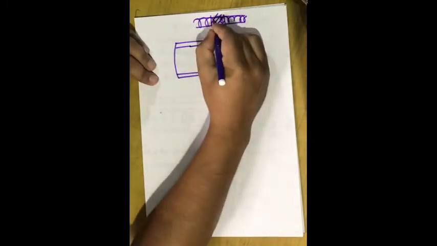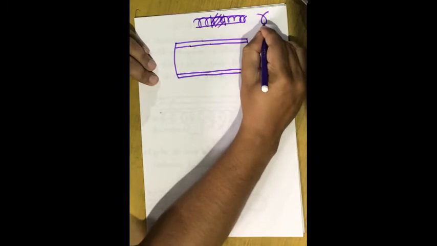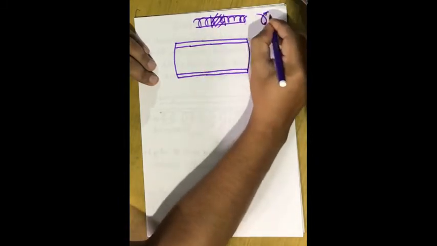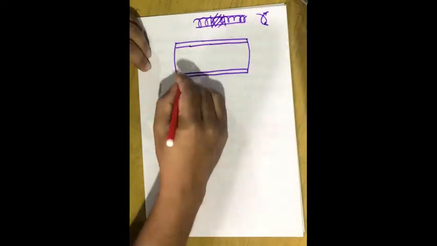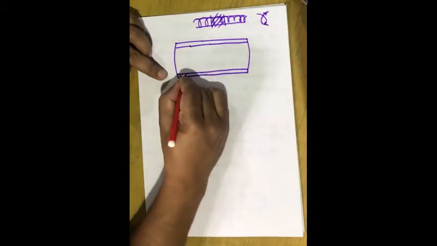Now if you see one part of the solenoid, in this region we can say that the current is entering, and in this region we can say that the current is leaving. Suppose in this part the current is entering, so we can symmetrically show this part with this symbol.